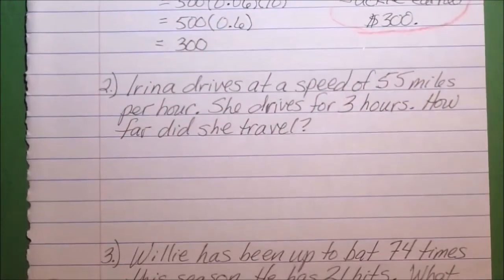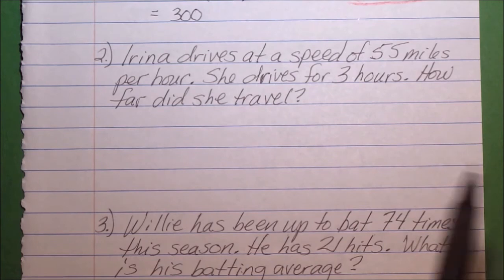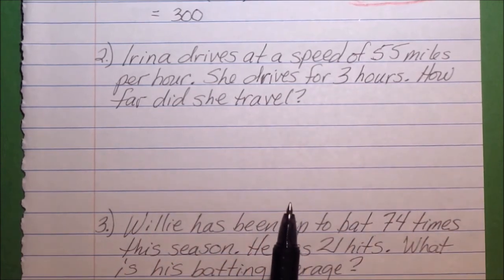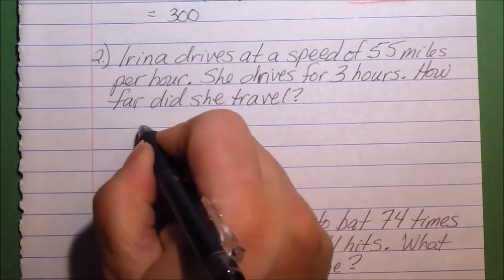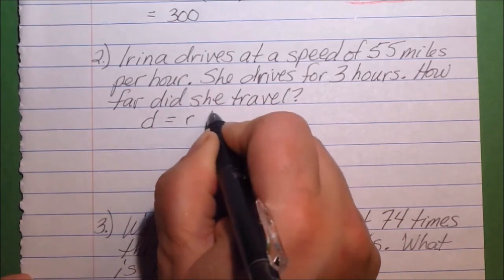Okay, let's look at number 2. Number 2 says, Irina drives at a speed of 55 miles per hour. She drives for 3 hours. How far did she travel? All right. Well, this is obviously going to be a distance formula. So first step, write down the formula. D equals R times T.